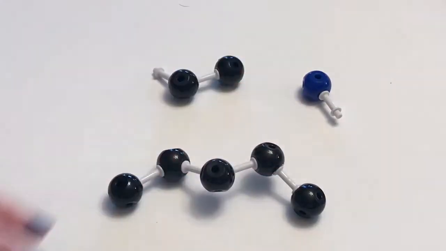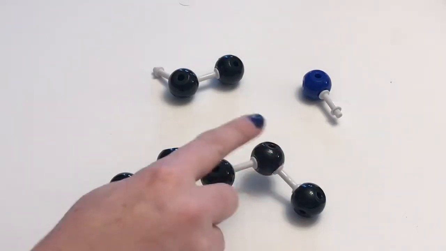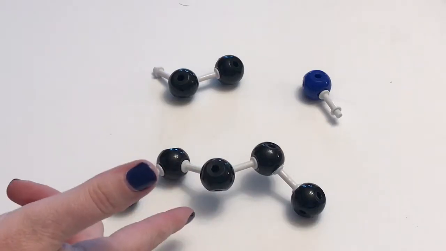Here in front of me, I've gone ahead and assembled the pieces that we're going to need to build a model of 3-bromo-3-ethylpentane. Looking at the name itself, pent tells us that we're going to need 5 carbons in our parent chain. Ane tells us that we will be building an alkane, which we know consists of only single bonds. So I've gone ahead and constructed that parent chain here.